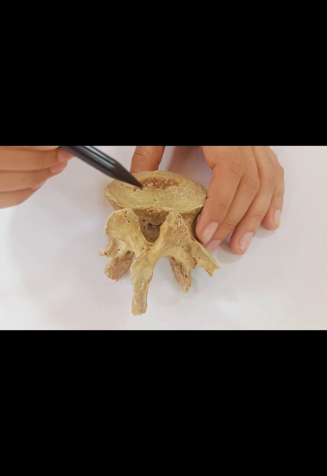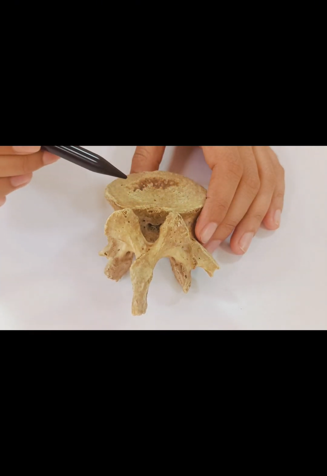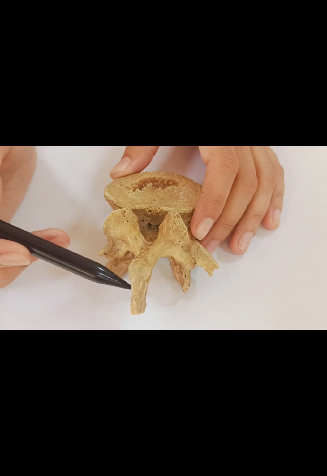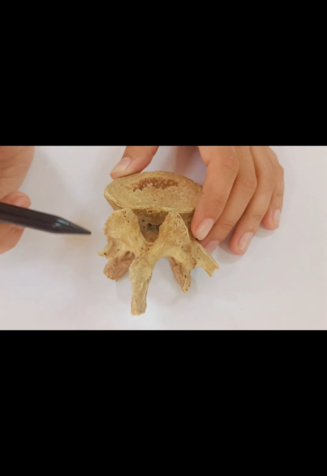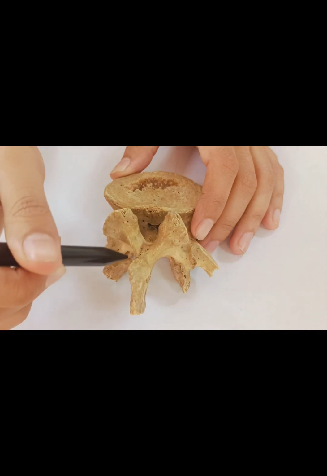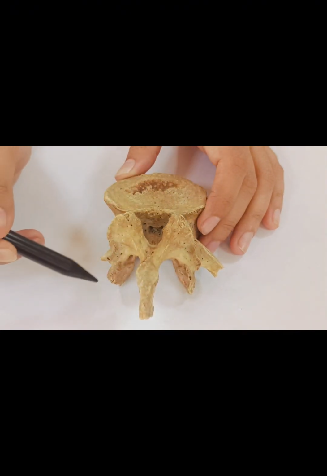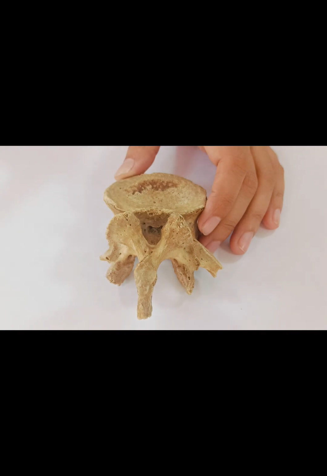So let's have a look over the structure of the lumbar vertebrae. This is the body of the lumbar vertebra. This one is the spinous process, which is short, blunt and projects posteriorly. This one is the superior articular process. This is the laminae. These are the pedicles. This will be the transverse process, and this is the vertebral foramen.